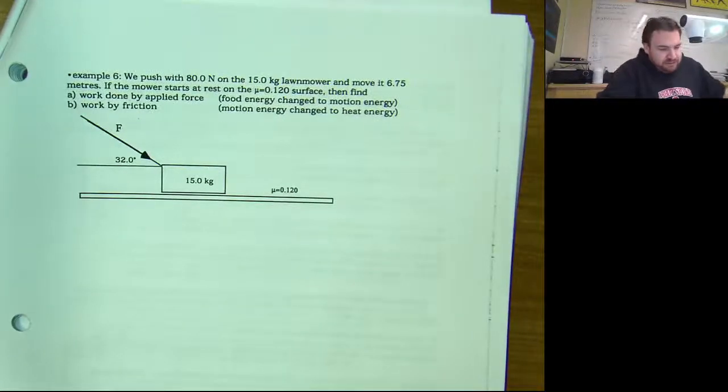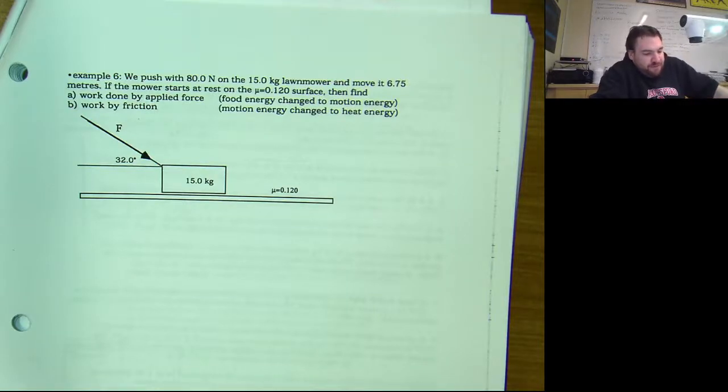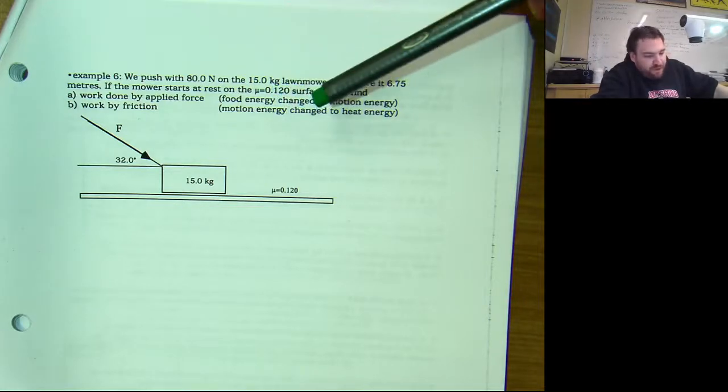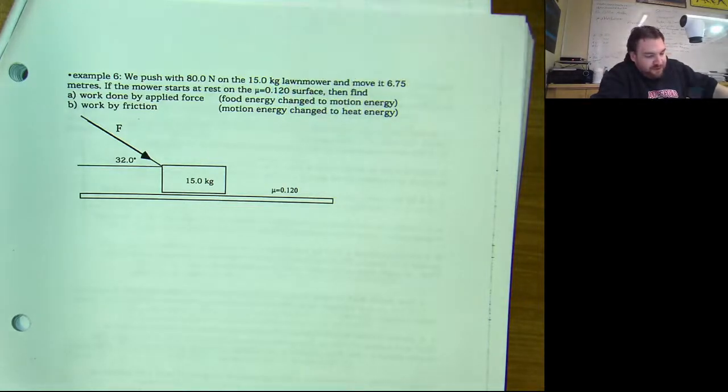We're skipping example 5. Should do something useful. We're pushing with 80 newtons on a 15 kilogram lawnmower, moving 6.75 meters. If the mower starts at rest on a surface with a coefficient of friction of 0.12, we want to find the work done by the applied force, find the friction, and that's it.